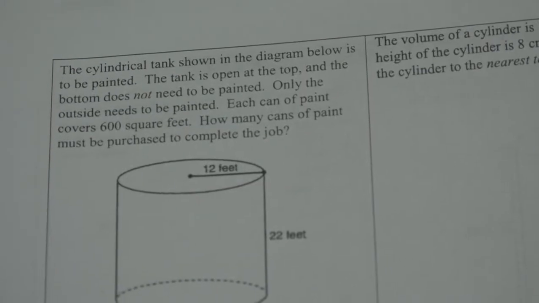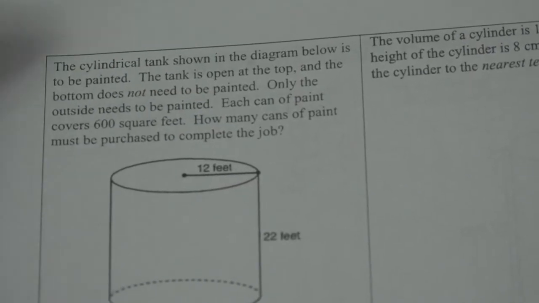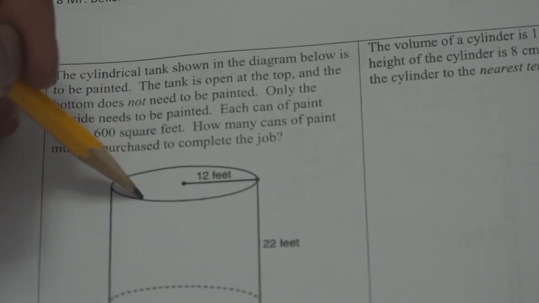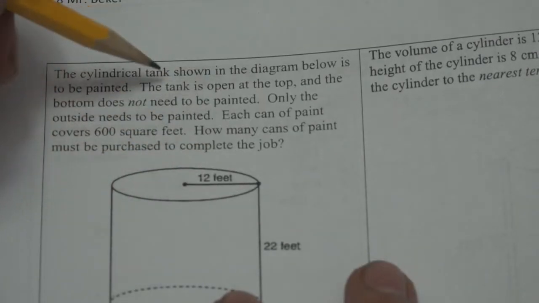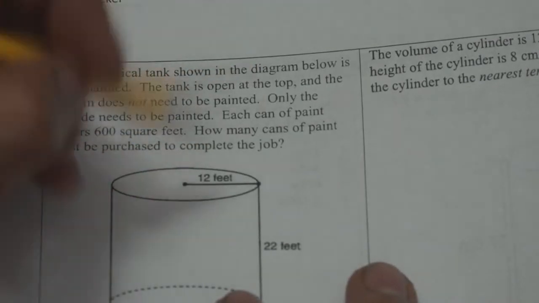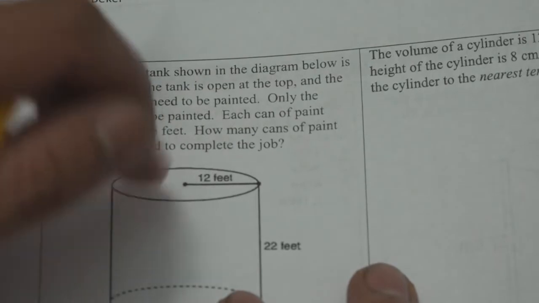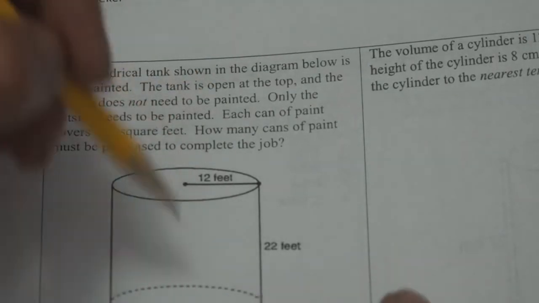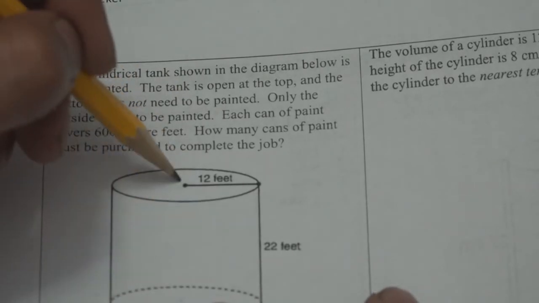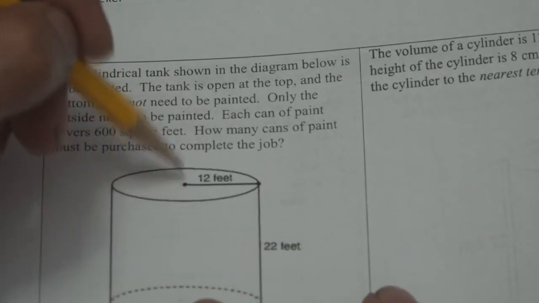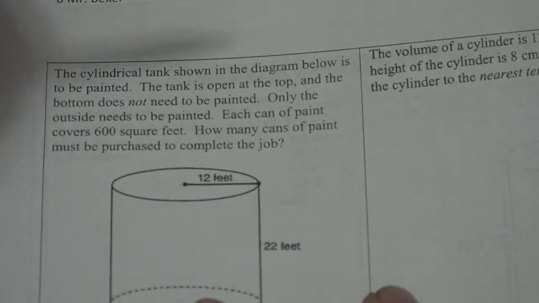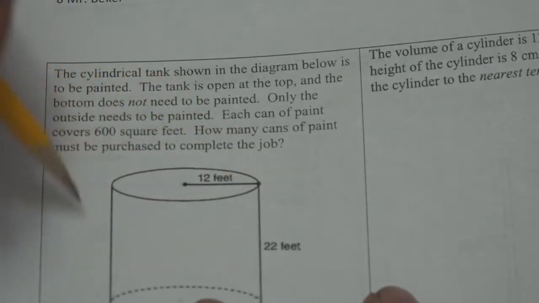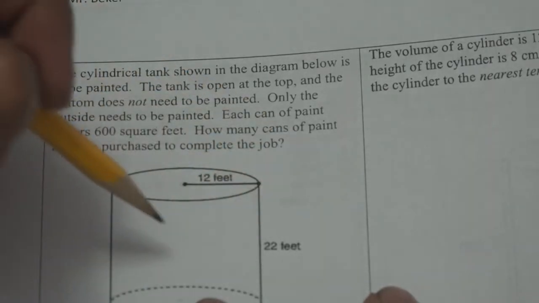Okay, so let's read it first and then I zoom out so you could see what I'm doing. So they have a cylindrical tank right here. Okay, they have the measures right here. The tank is open at the top. Think about that. Okay, and the bottom does not need to be painted. So I'm not gonna paint the bottom, and it's open, so I don't need to put paint in any of this. All right, fine then. Only the outside needs to be painted. Yes, the lateral area, the one that forms the rectangle.